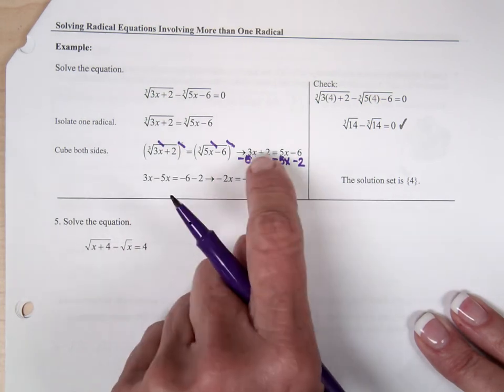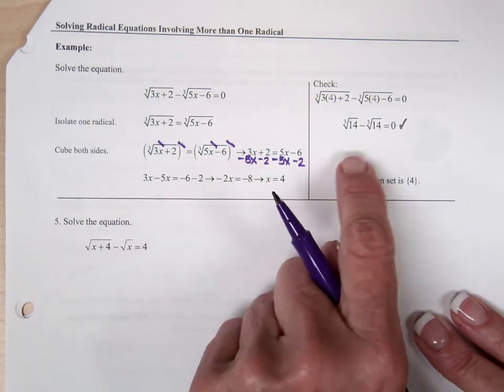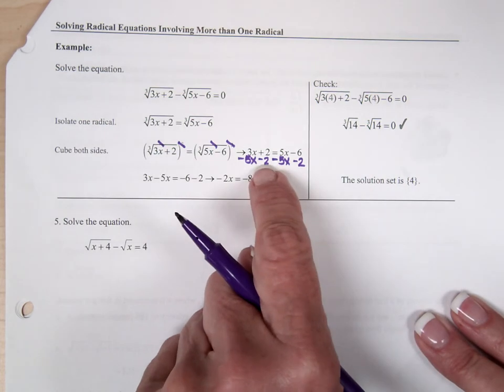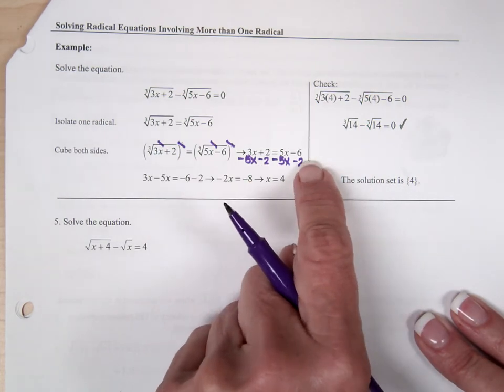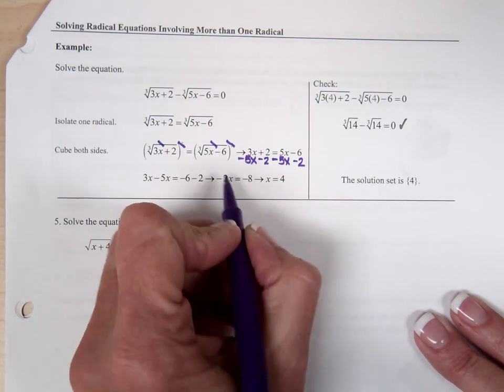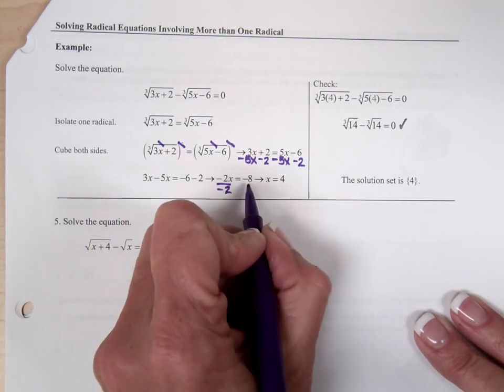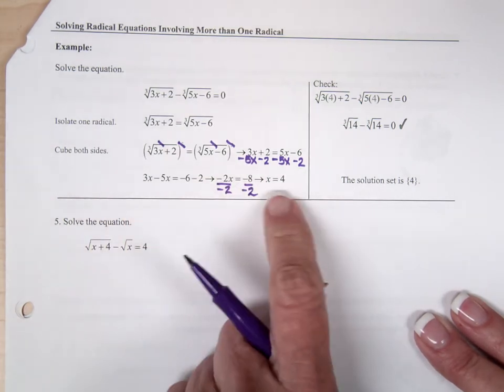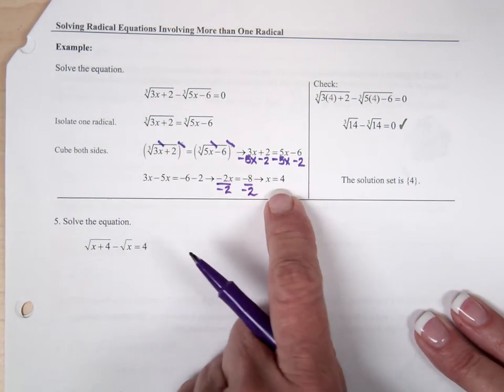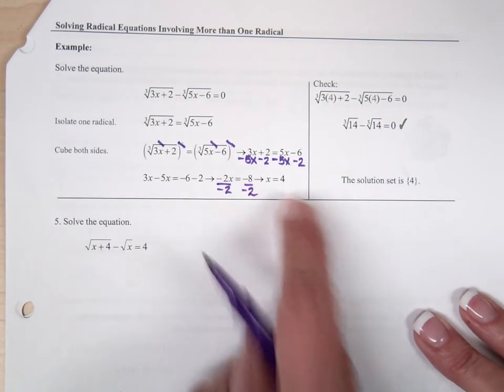Got negative 2x. Everything without an x moves to the right. So again, I'm going to do the opposite. Subtract 2, and I get negative 8. Then we divide both sides by negative 2. So our potential solution is x equals 4.